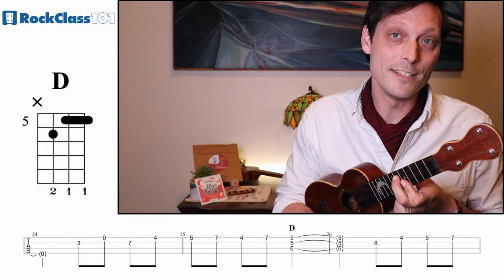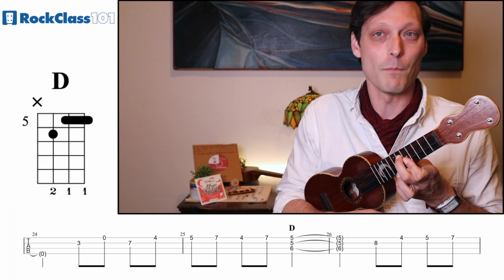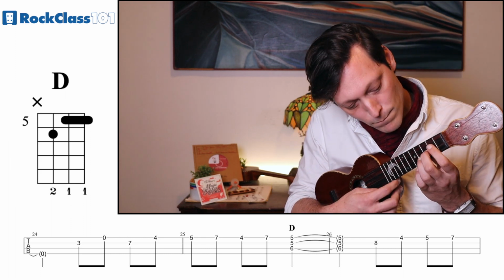Then we're going to come on down to a D major chord. We're just leaving out the G string. It's going to be 6, 5, 5. The big old D major triad. Let's listen to that first little line.